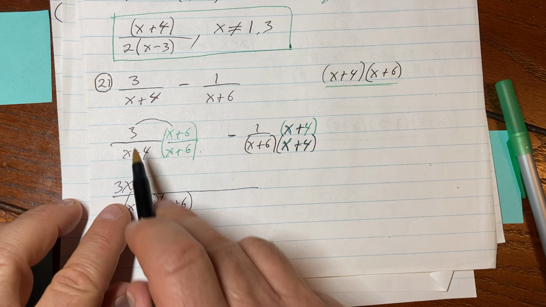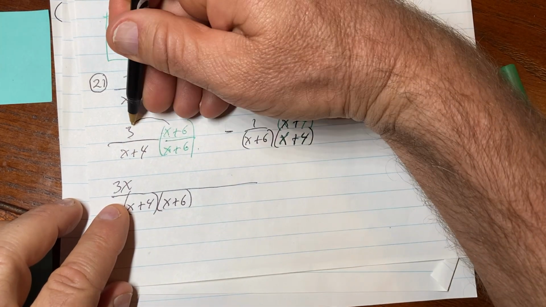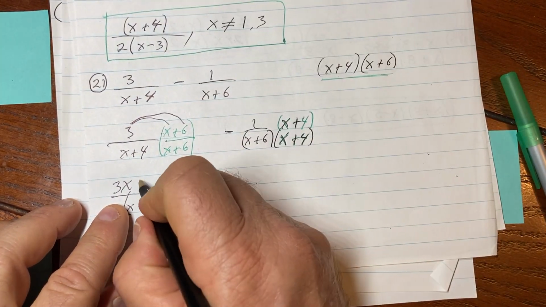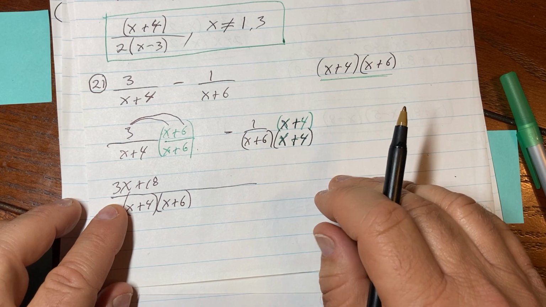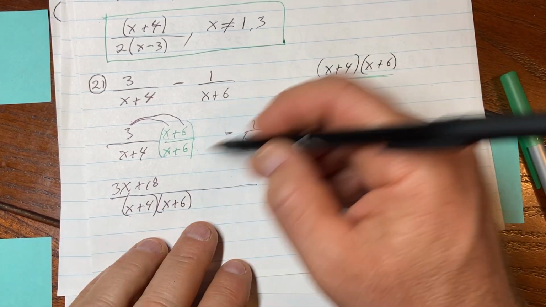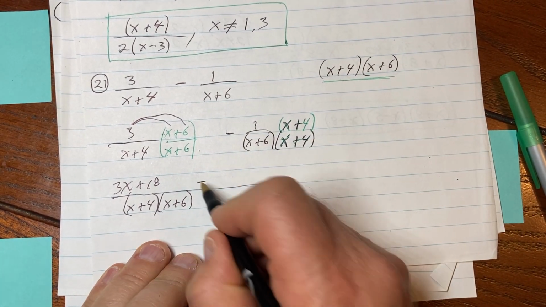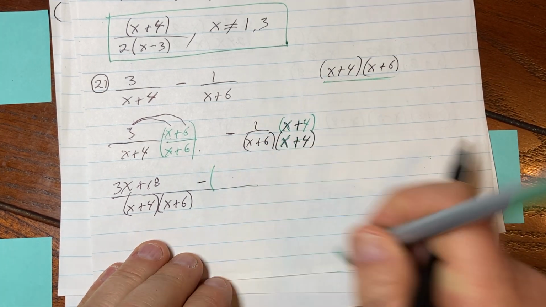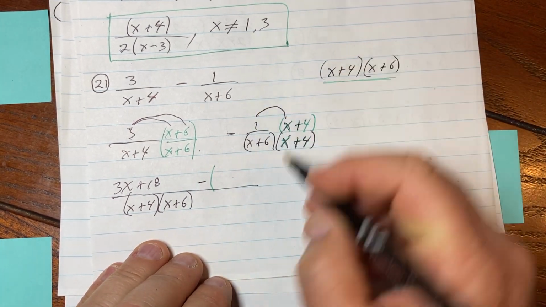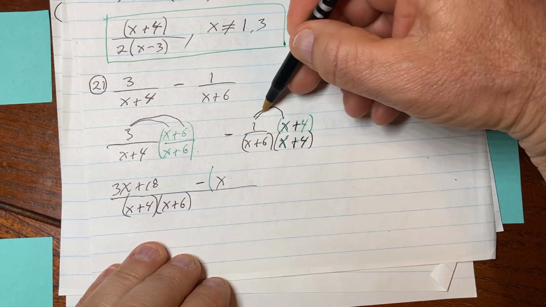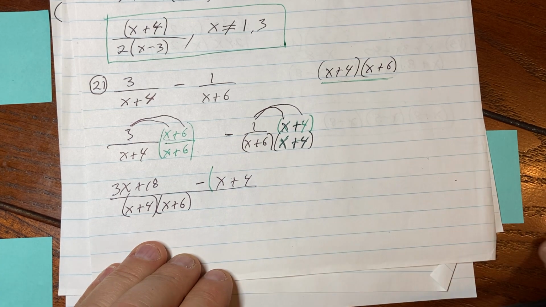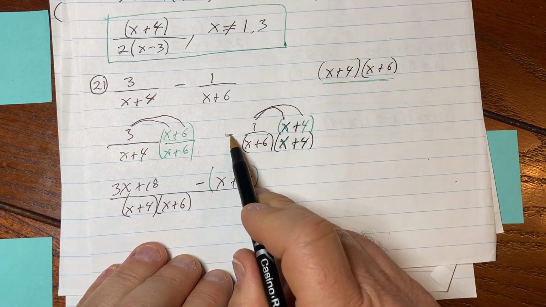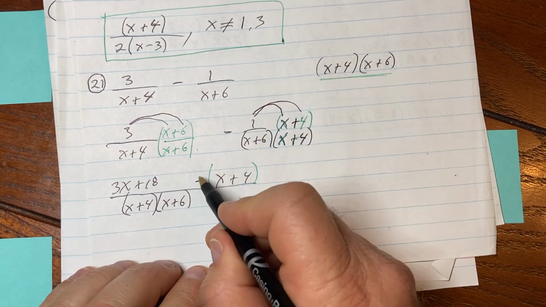This times this is 18. That's all for that, and we have a minus. This times this is x. This times this is positive 4. Keep in mind that's minus all that junk. So we have to do this.